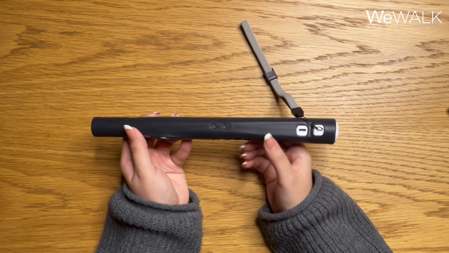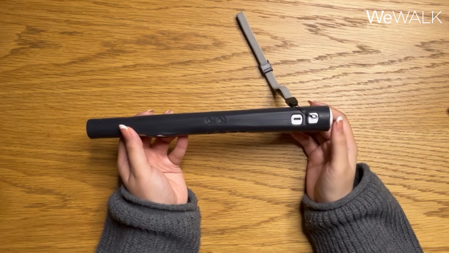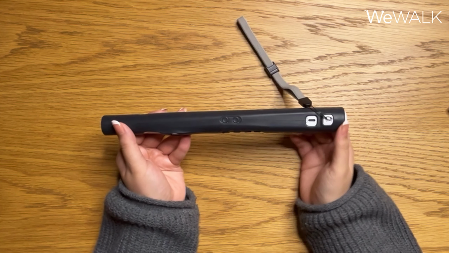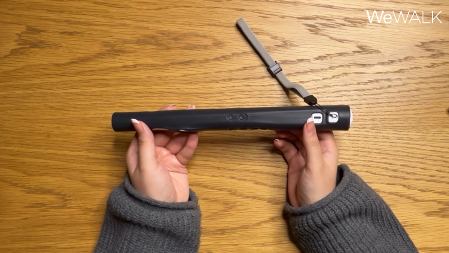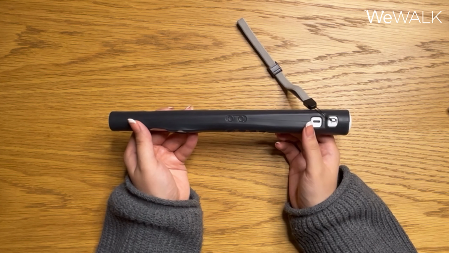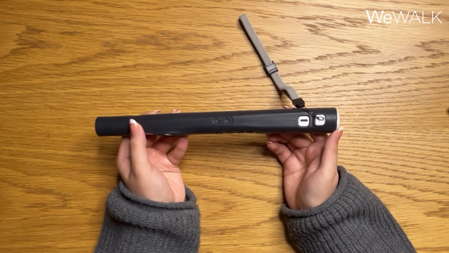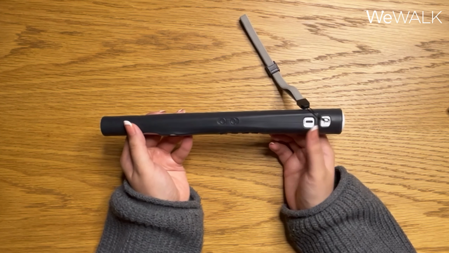The fourth time you press the button, it will turn the obstacle detection sensor off, which means the cane will no longer be detecting any obstacles that come in your way. The last thing you can do with this button is turn the obstacle detection sound on and off. What this means is when you turn the sound off, the cane will no longer beep, but it will still vibrate to let you know that there's an obstacle in your way.